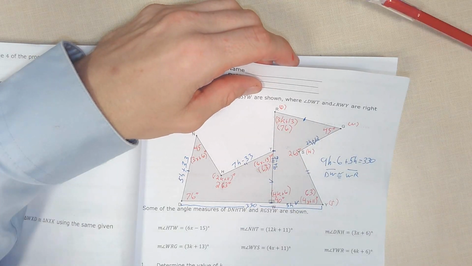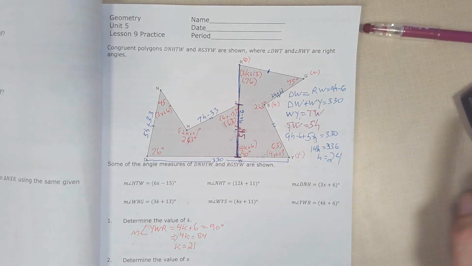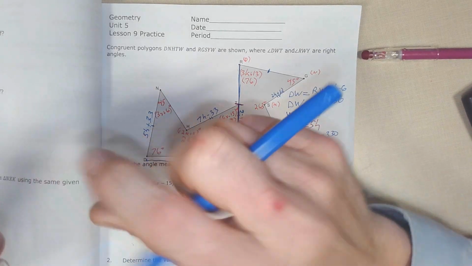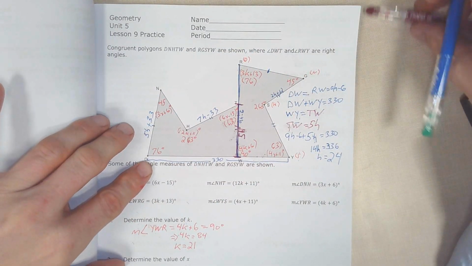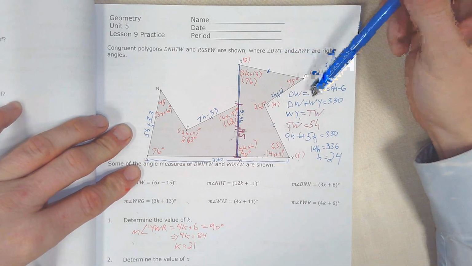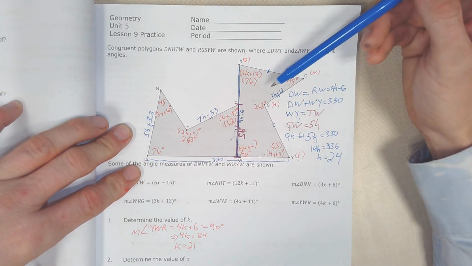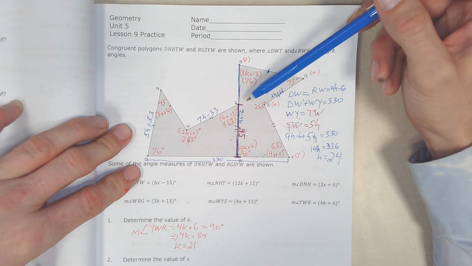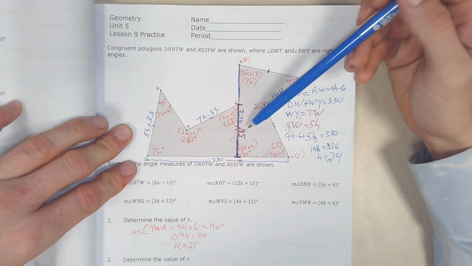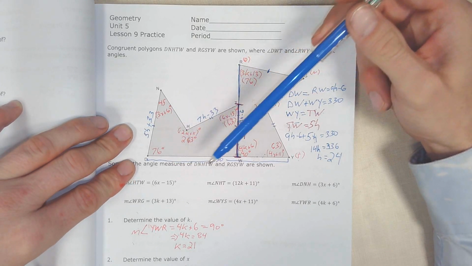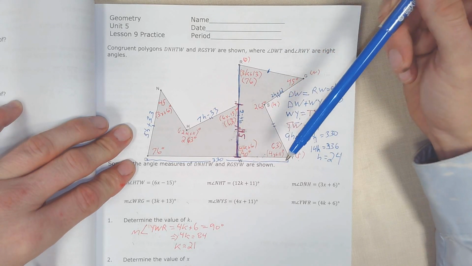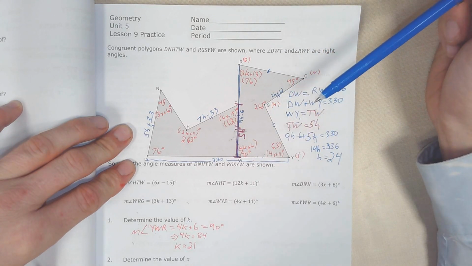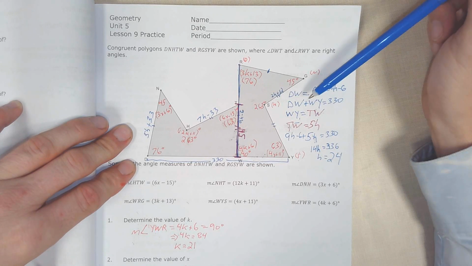Pause this, put it all down. All right, so I figured it out, and I was talking at the computer for a while, and I realized that I didn't have it running. So this is how it worked. I had DW plus WY equals 330. That's this whole line right here.